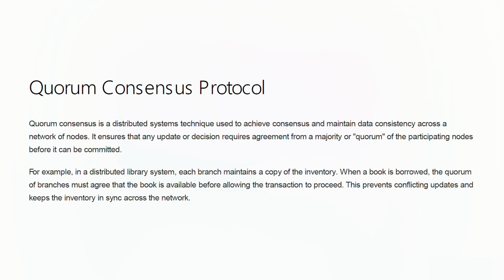Quorum consensus also provides fault tolerance. If a few nodes are offline or inaccessible, as long as we still meet the quorum, the transaction can proceed. This protocol is particularly useful in a distributed system because it allows for controlled and consistent data access even when some nodes are temporarily unavailable.